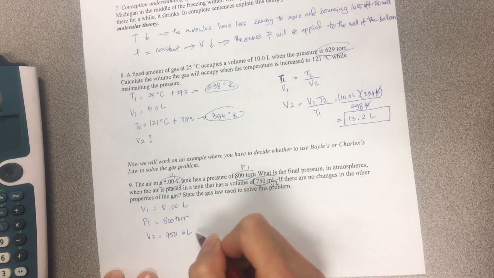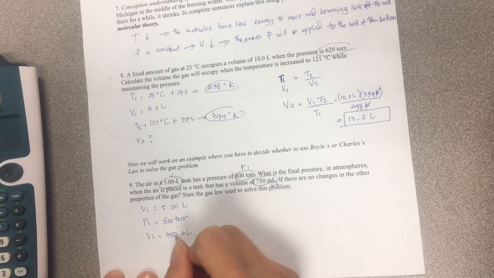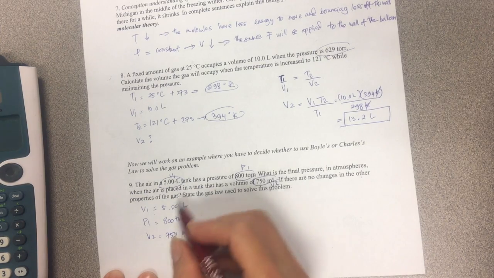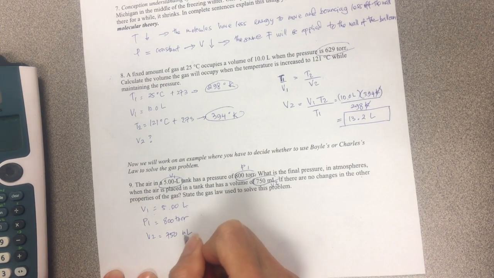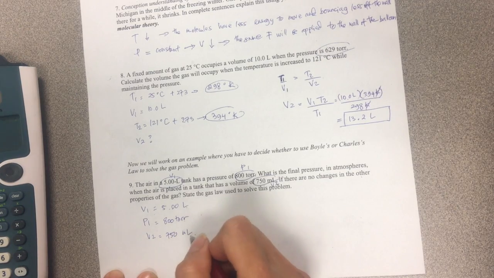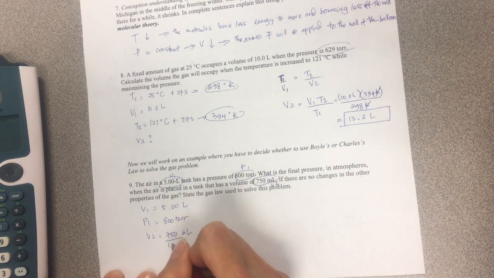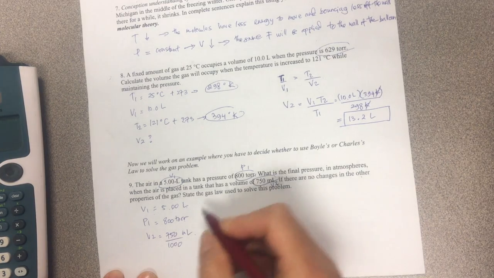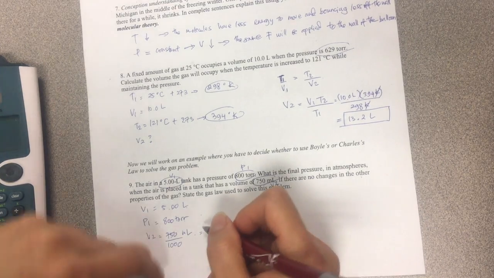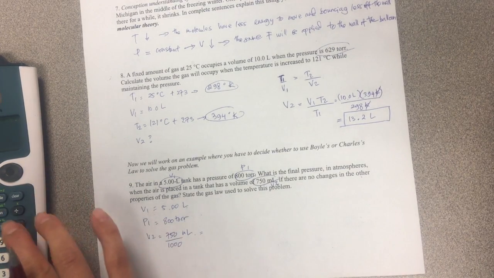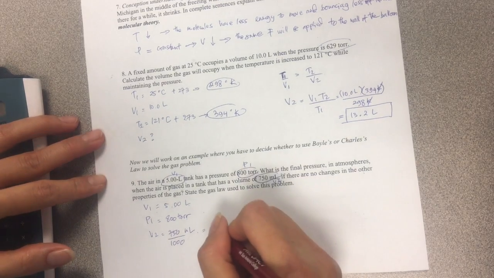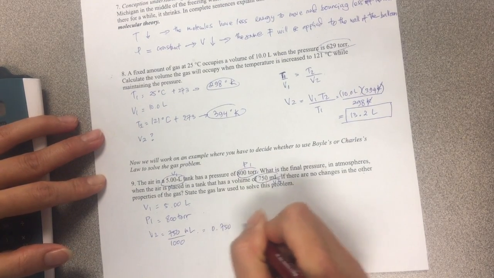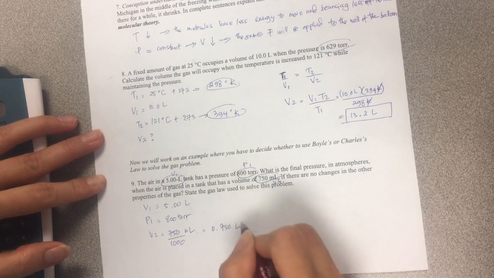Here we have to change the unit into liter, which is times 1 divided by 1000. So 0.750 liter, the V2.